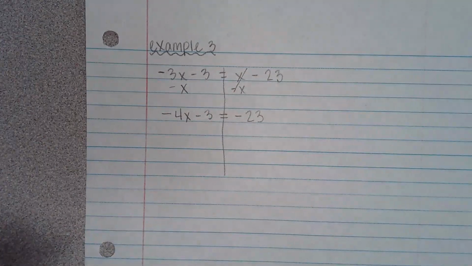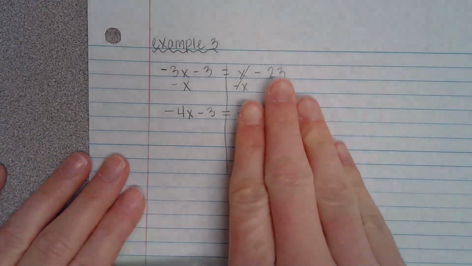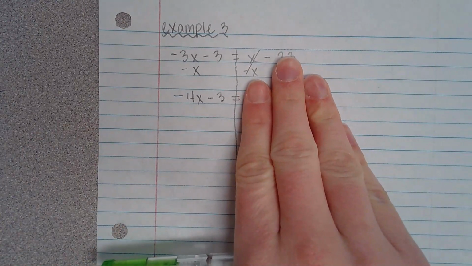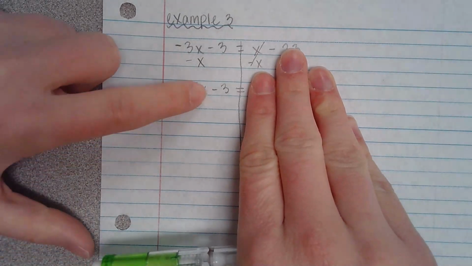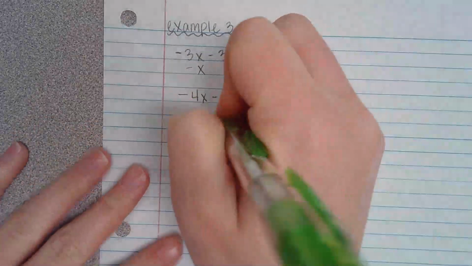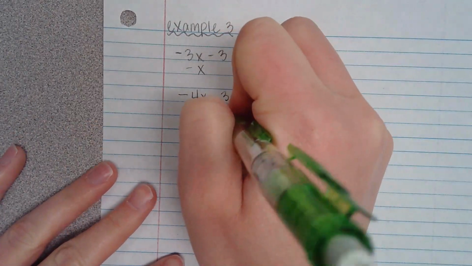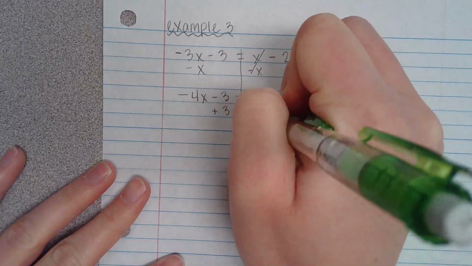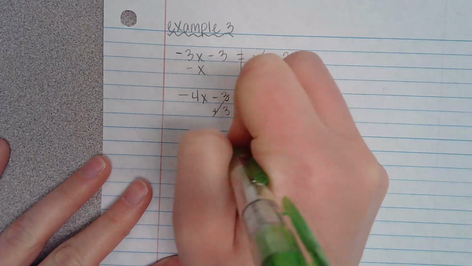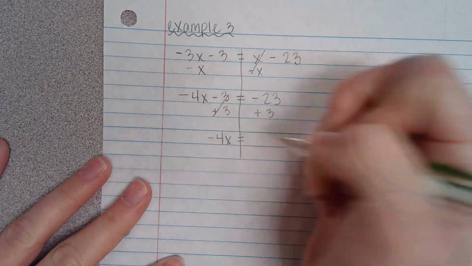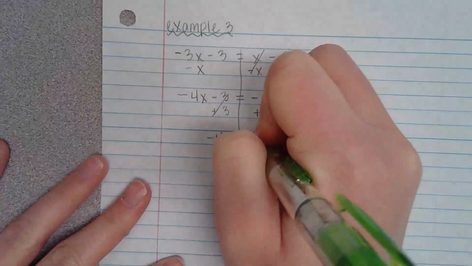Now we're able to cover the side of the equation that doesn't have our variable, that doesn't have x. So again, we're moving the term that's farthest away, that's not touching. That would be the negative 3. So we'll do the opposite by adding 3. So negative 4x drops down. Negative 23 plus 3 leaves us with negative 20.